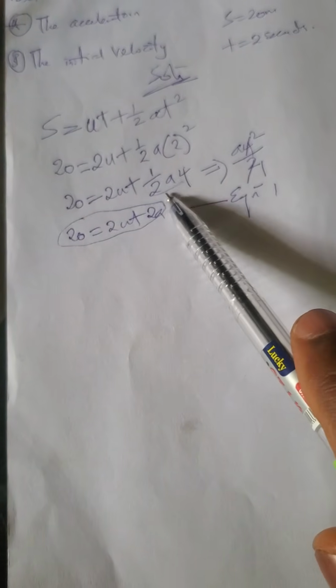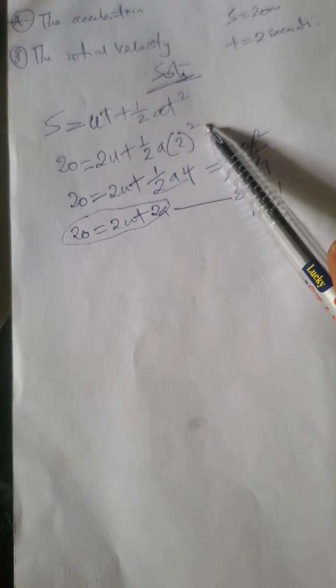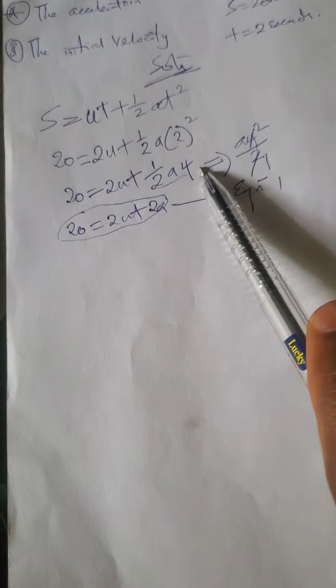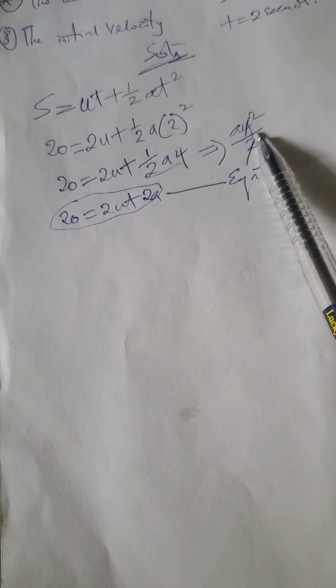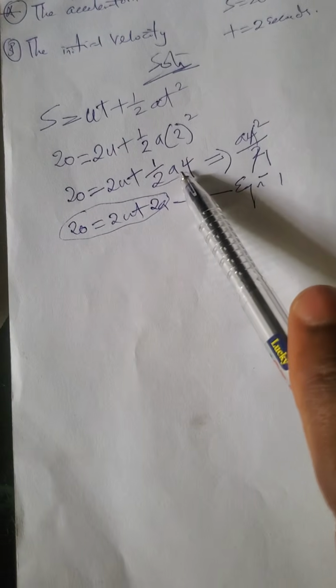Now let's solve this one. 2 raised to the power of 2 gives you 4, so that is 4a. 4 times half gives you 4a divided by 2. The 2s cancel, so the first equation, equation 1, gives you 20 equals 2u plus 2a. Do you get? So now we are going to solve for the second one.